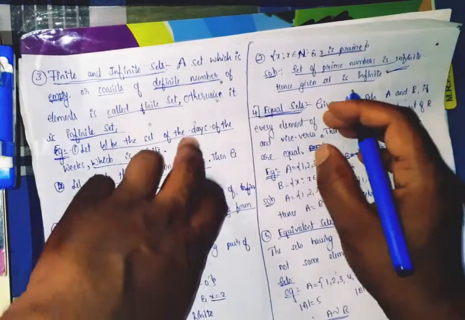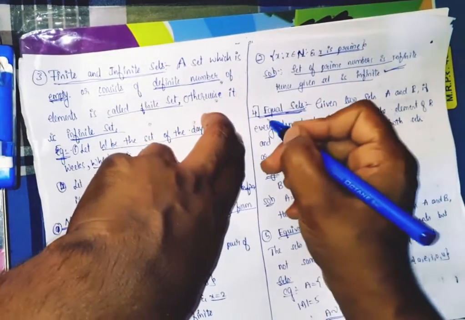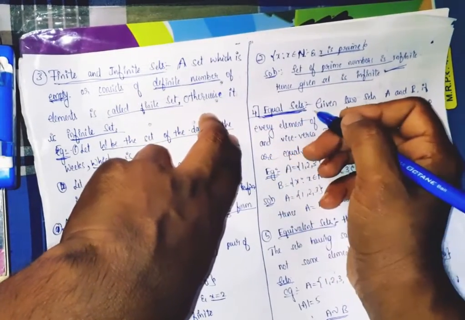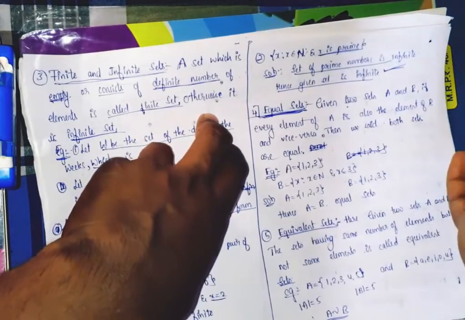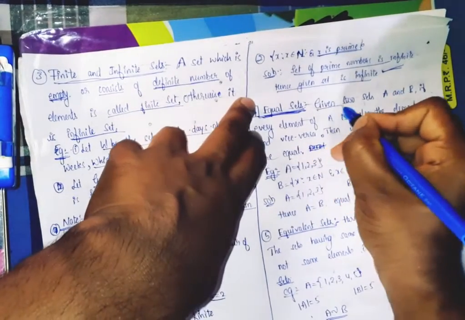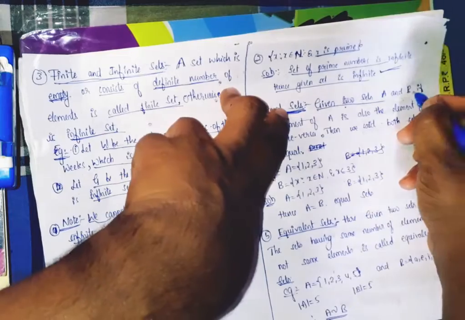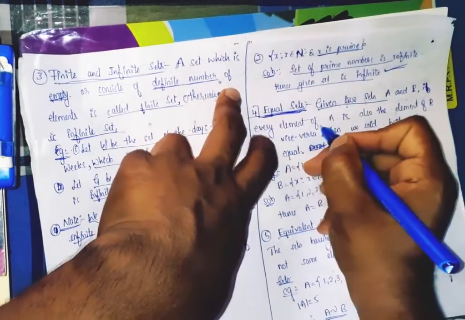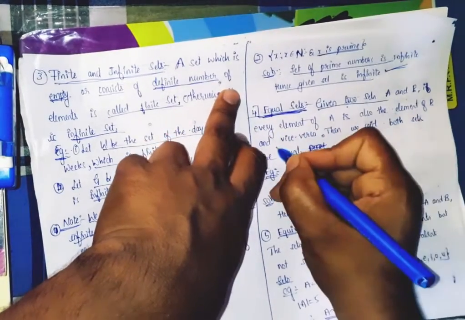Okay, equal sets means two sets are equal when they consist of the same elements. So here, given two sets A and B, if every element of A is also an element of B and vice versa.